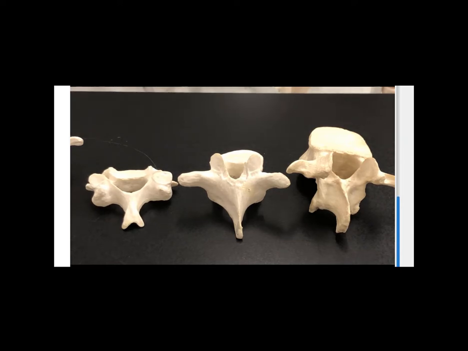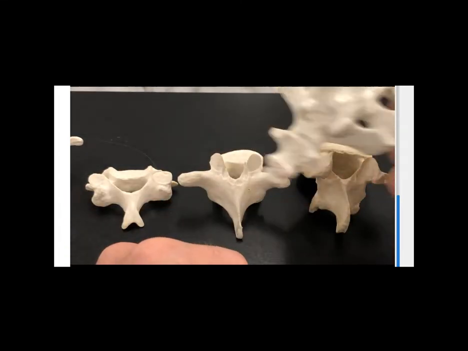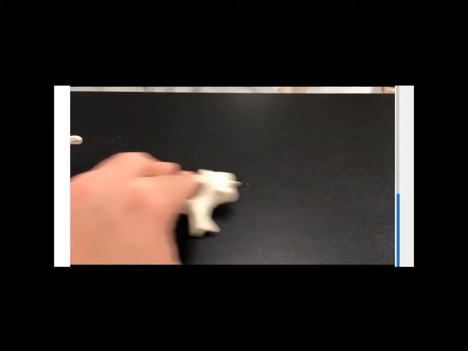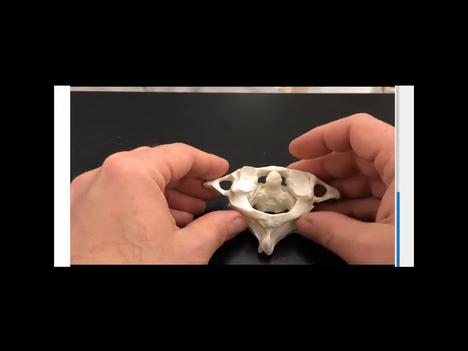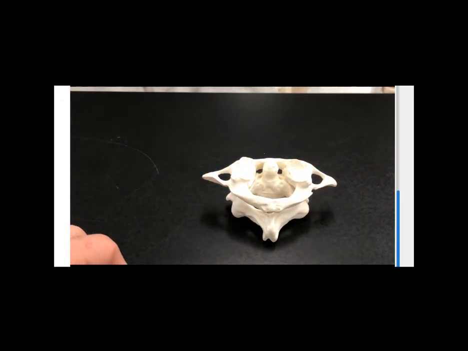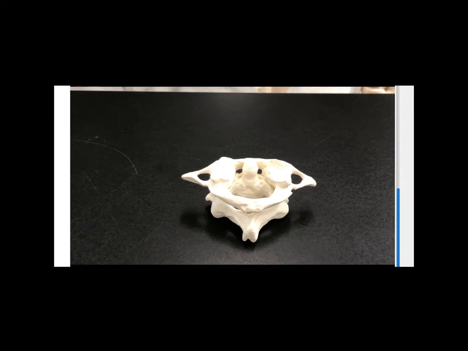Then of course you've got your sacrum, which we'll talk about in just a second, and the coccyx, the tailbone. Okay, so we're going to start with our cervical vertebrae, and more specifically, we're going to start with the two cervical vertebrae that we need to know by name. They are cervical vertebrae number 1 and 2, and they are at the very top of the spinal column at the base of the occipital bone.